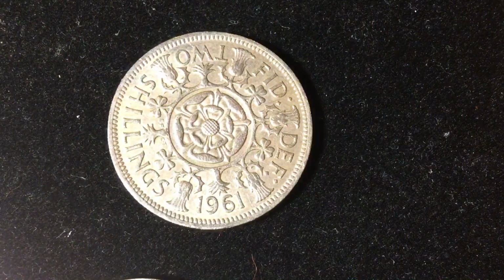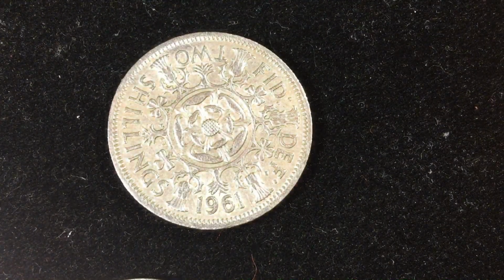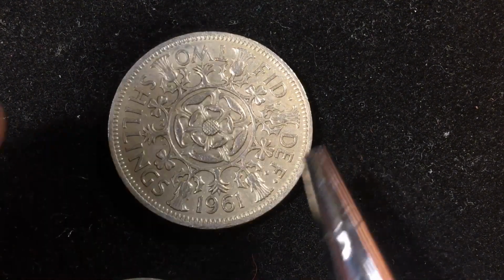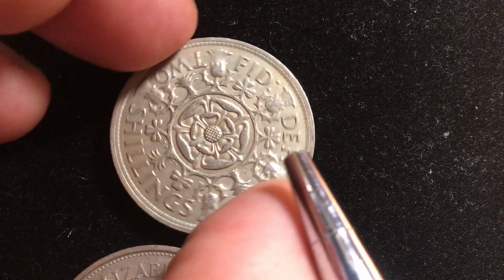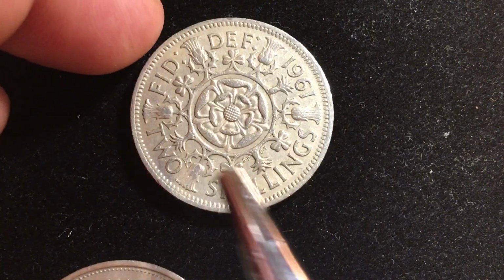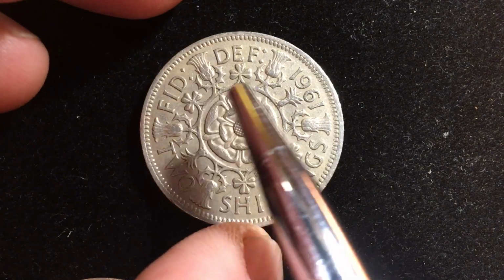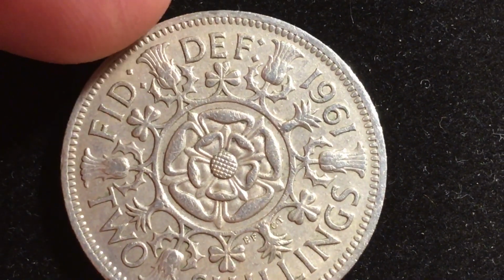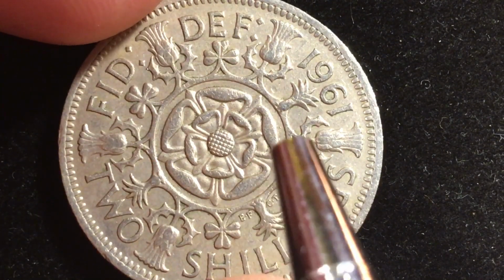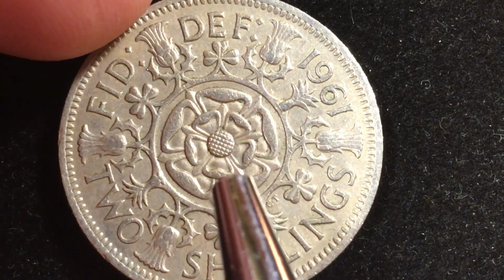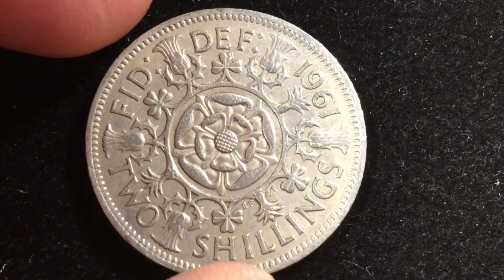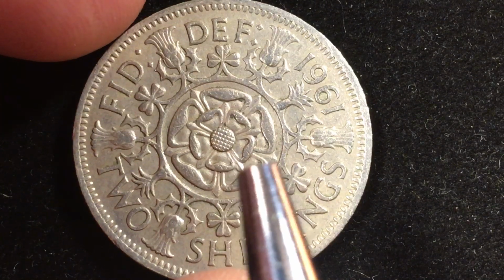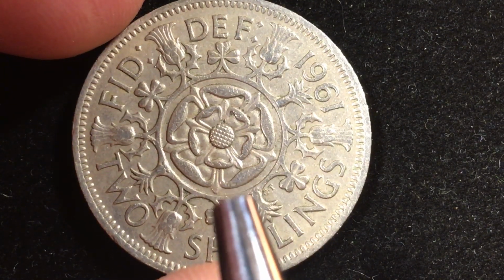And this is, of course, the reverse of the 1961 2 shillings coin, where it says the value on it. And so it says 1961 here, and as you go around you see it says 2 shillings, and it says FID DEF. If we magnify it way up, you see in the very center there's the English rose or the Tudor rose. So when we talk about the United Kingdom, we're talking about England, Wales, Scotland, and Northern Ireland.